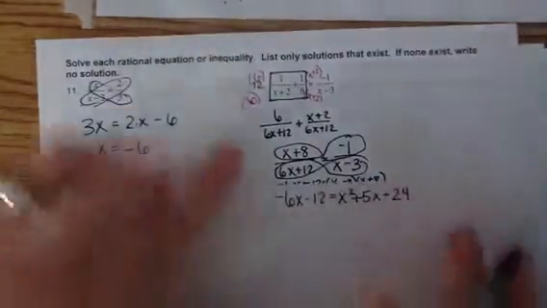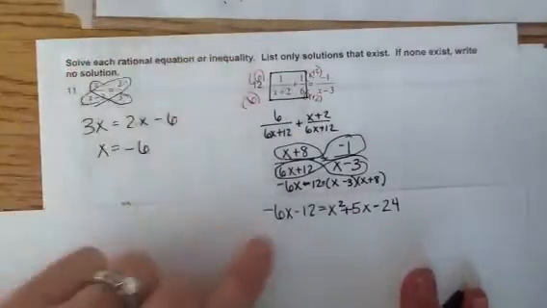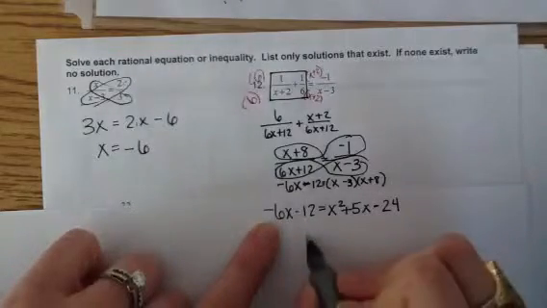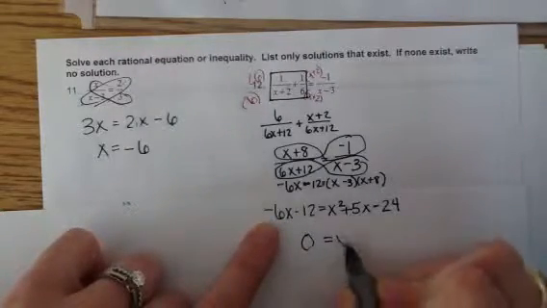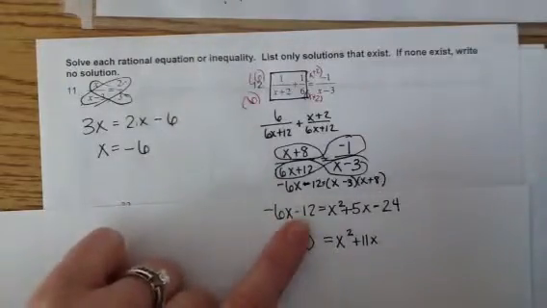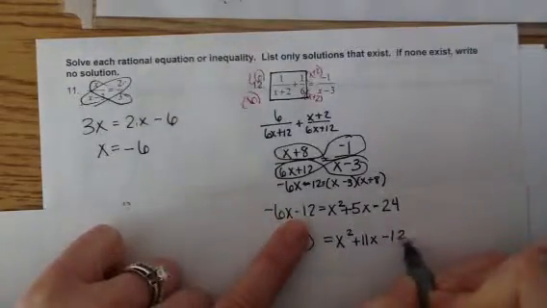Now, we're going to have to solve this a different way. We can't just get x alone because we have an x squared, an x, and then we have a constant. So we're going to move everything to one side. So I'm going to add this 6x, and I get an 11x. I'm going to add this 12, and I get minus 12.